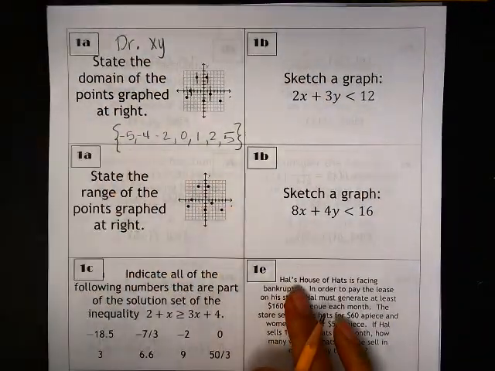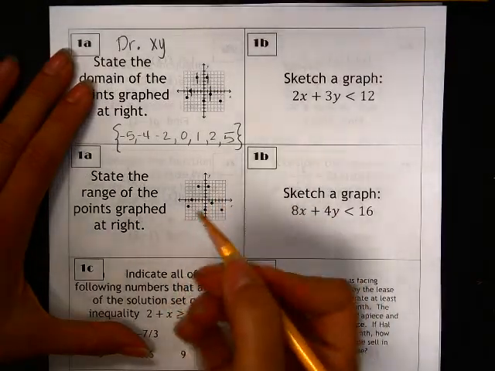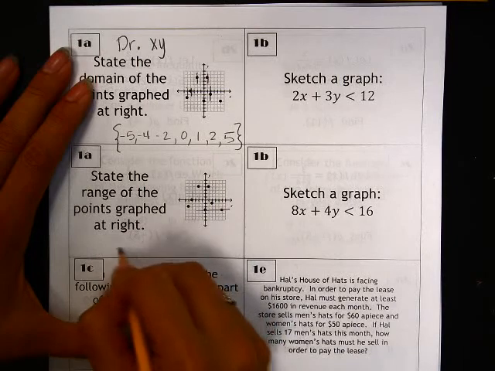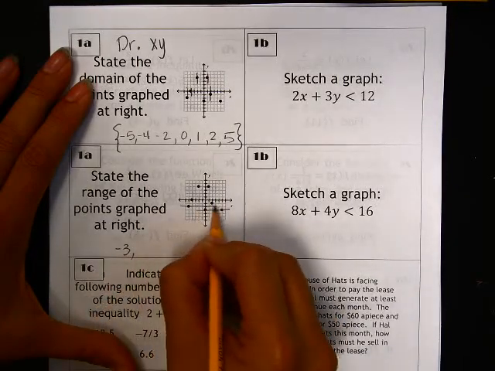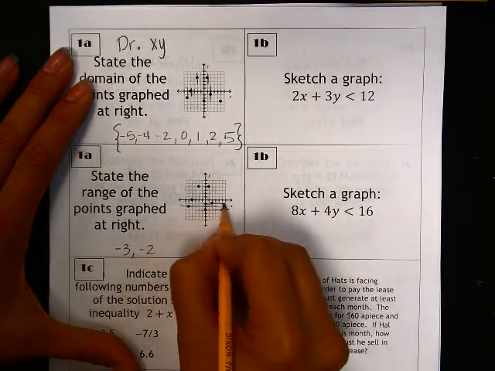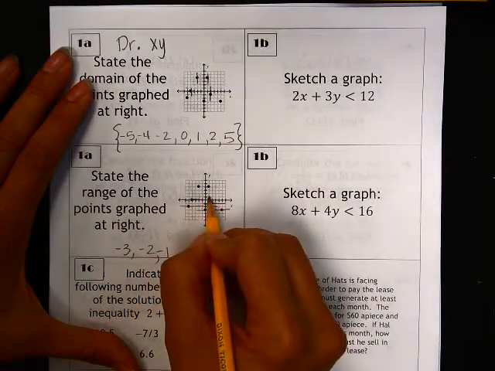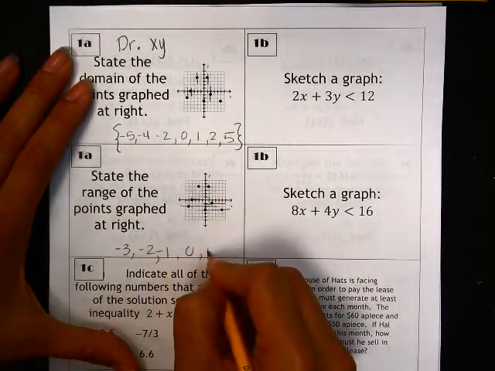Let's look at this one here. The range, we're talking about the Y's. So the lowest Y we get here is -3. And then we're at -2. And then we're at -1. And then we're at 0. And then we're way up here at 1, 2, 3, 4.